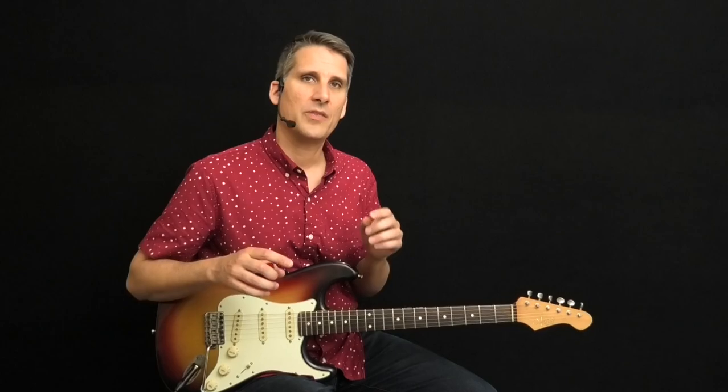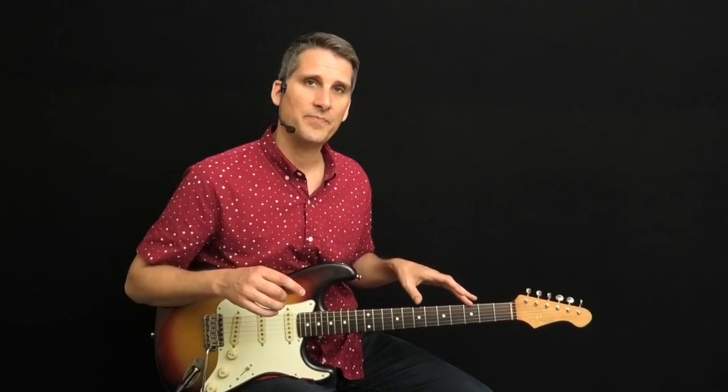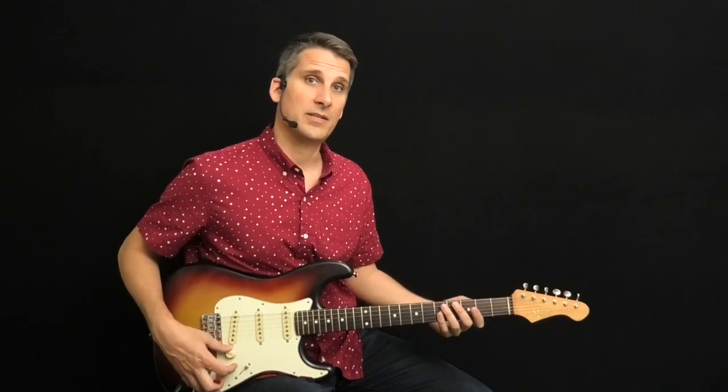For example, the Beatles' Let It Be uses a handful of chords in the key of C, but the guitar solo sticks in just the C major pentatonic scale.